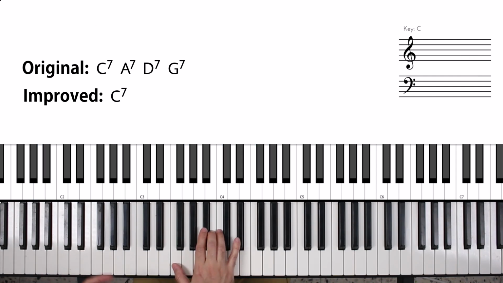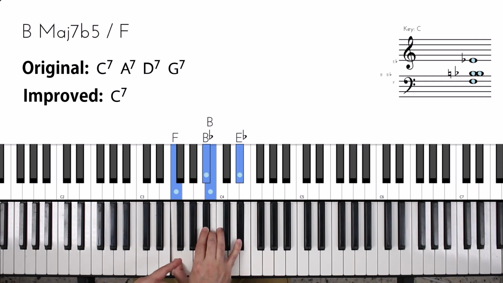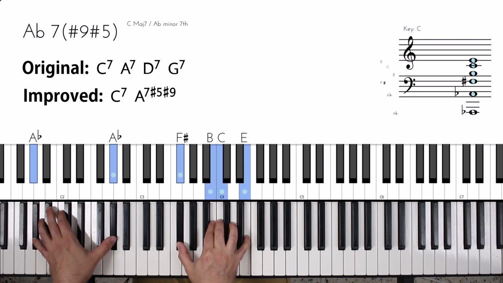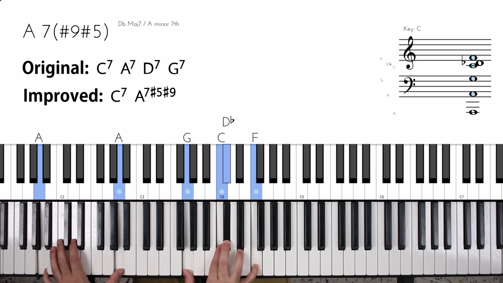Now if we want to add more tension, we can add the sharp 9. Really what we're going to do is take our voicing for the G7 sharp 5 sharp 9 and just move it up two semitones. So here's one, and here's the second, and here's our A dominant 7 voicing.